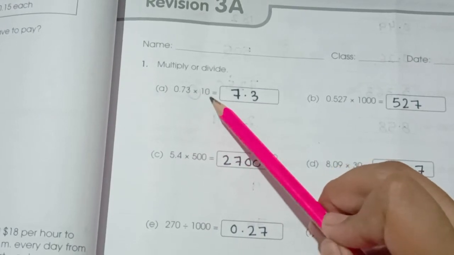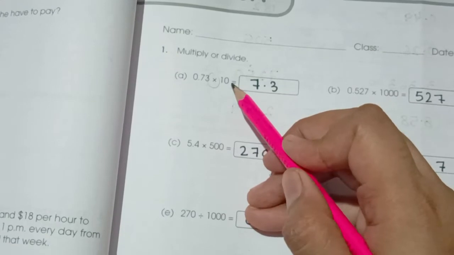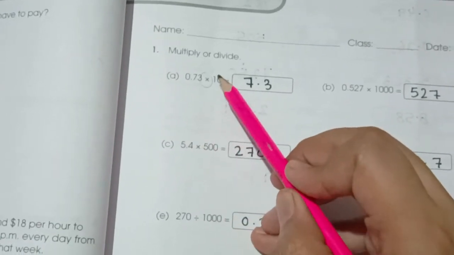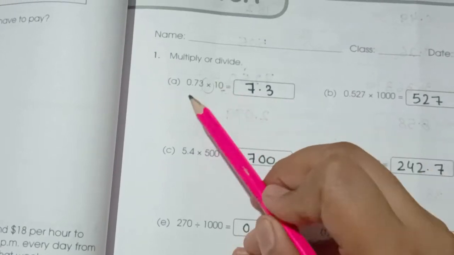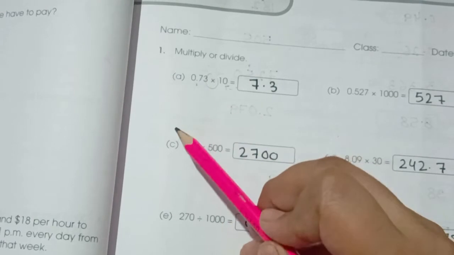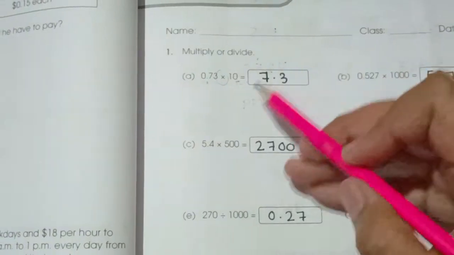0.73 multiplied by 10. As we can see in number 10 we have only one zero. So to multiply the number by 10, 100 or 1000, we simply have to move the decimal point to the right side.